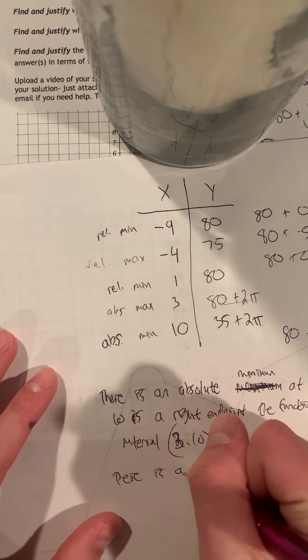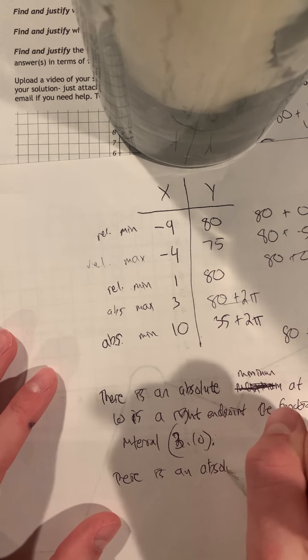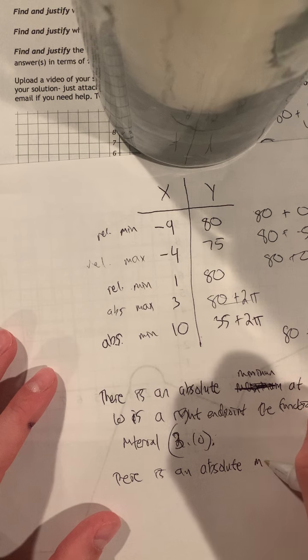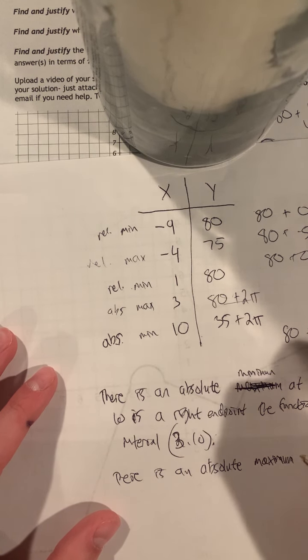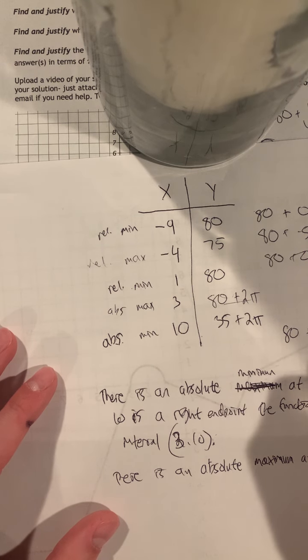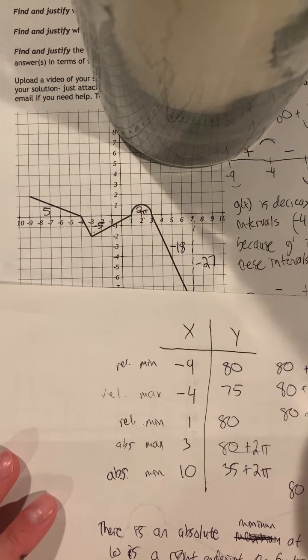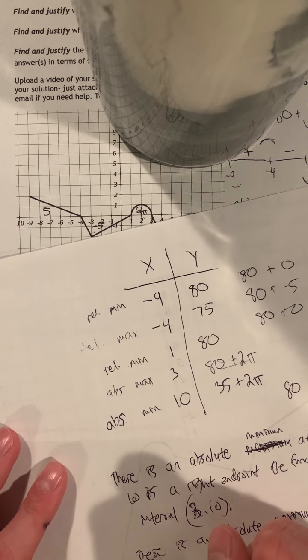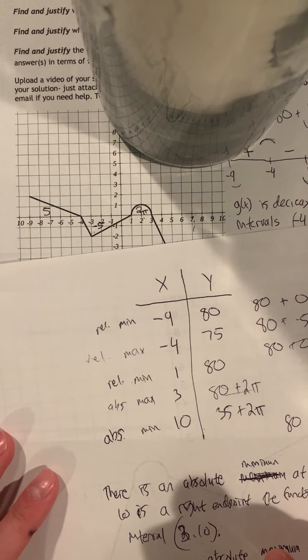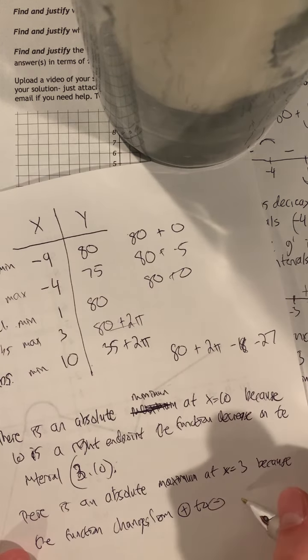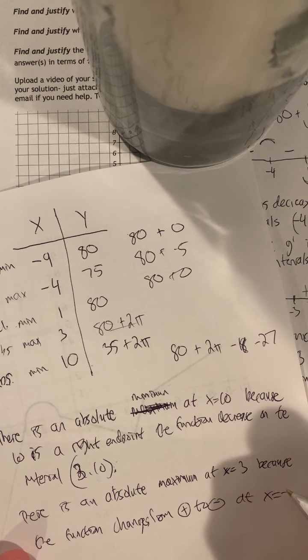So there is an absolute maximum at x equals 3 because the function changes from positive to negative at x equals 3.